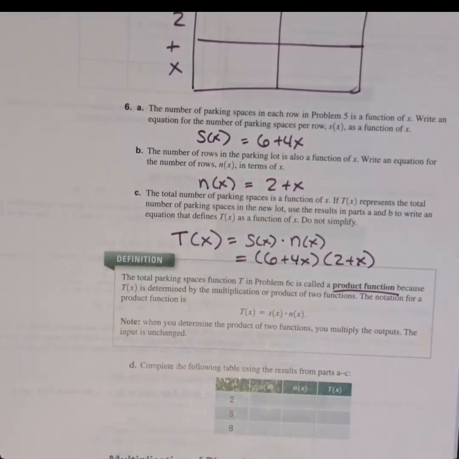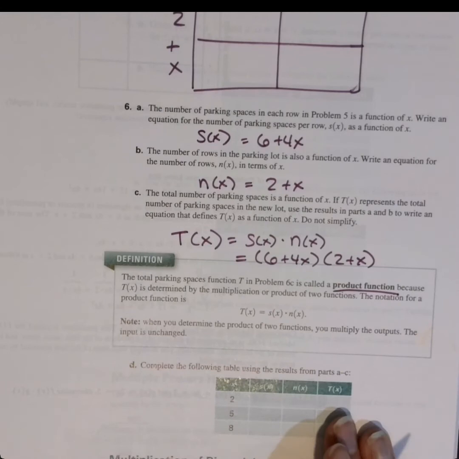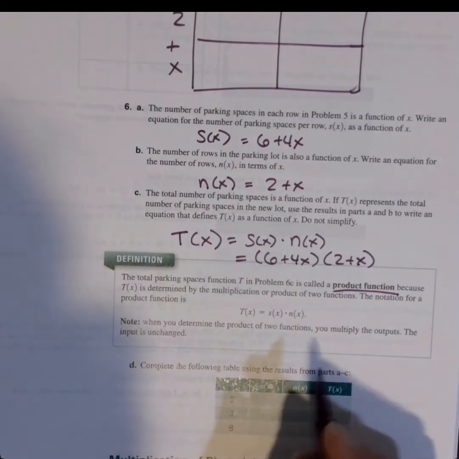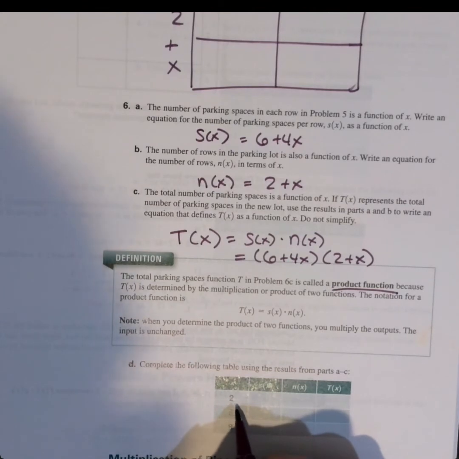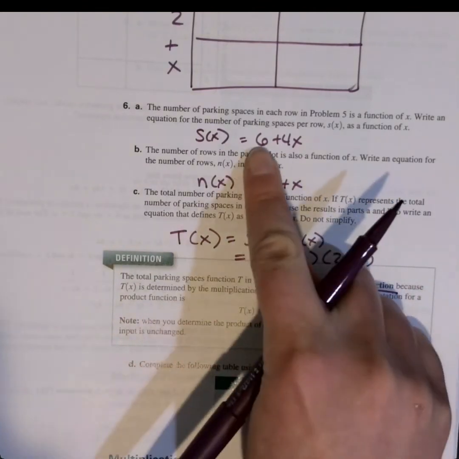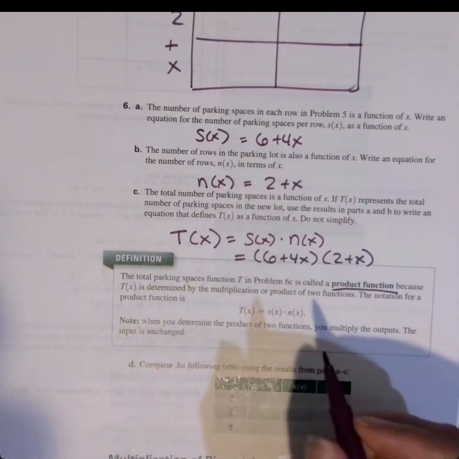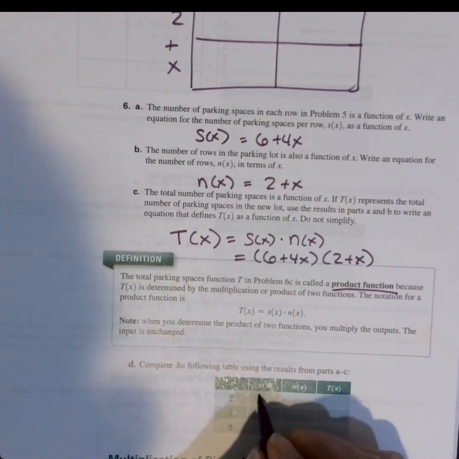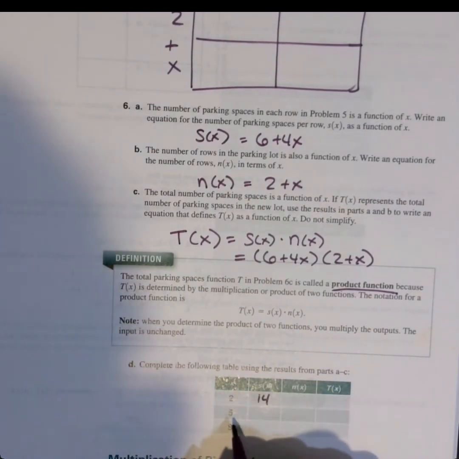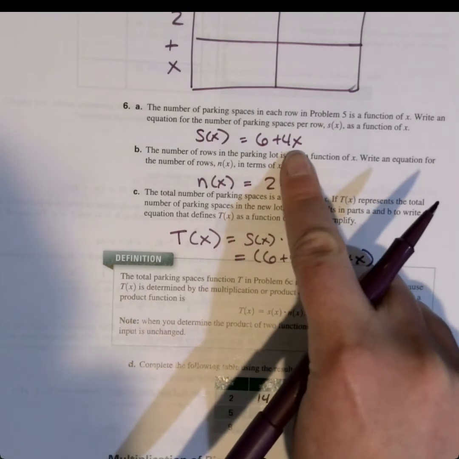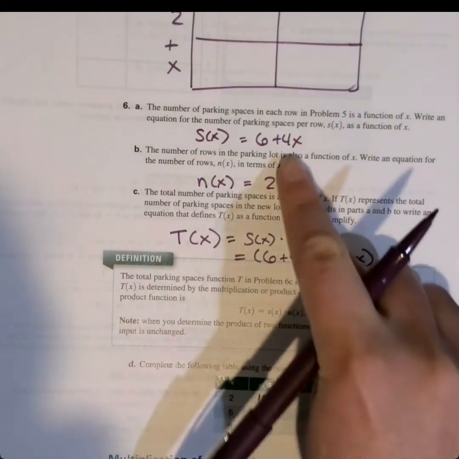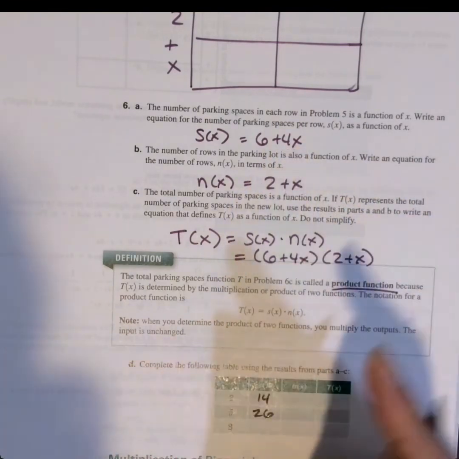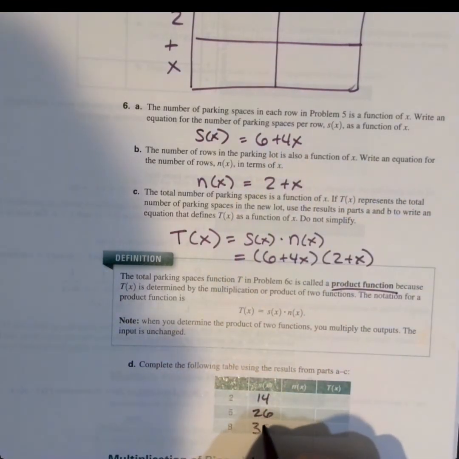First, we're going to fill in the numeric component of this. If I plug 2 into s of x, so 2 new rows, s of x is my 6 plus 4 times x. That's 6 plus 8, which is 14. If I have 5 new rows, then 4 times 5 is 20. That'll be 26 new spaces. If I have 8 new rows, then 4 times 8 is 32 plus 6 is going to be 38 new spaces.